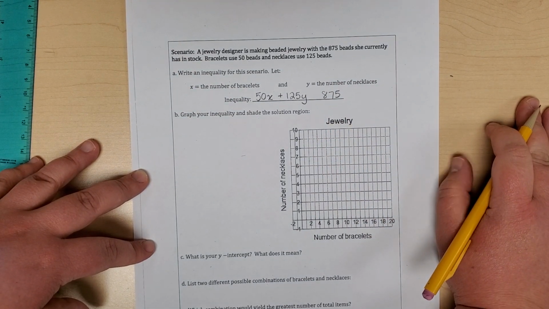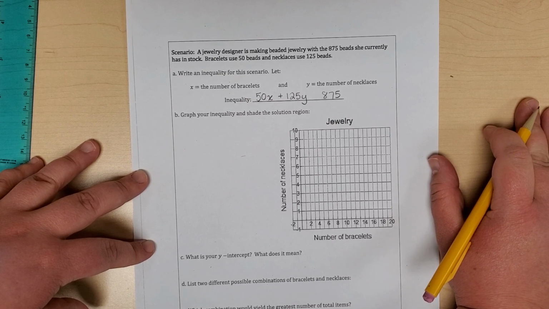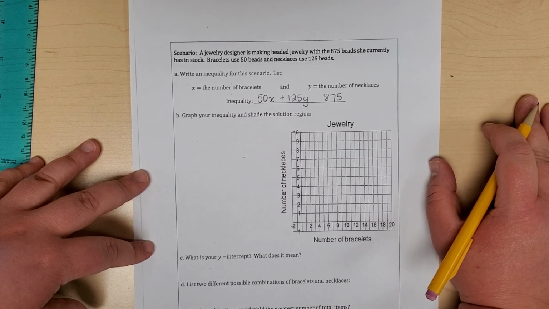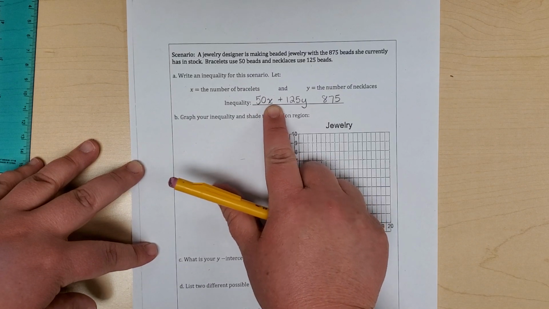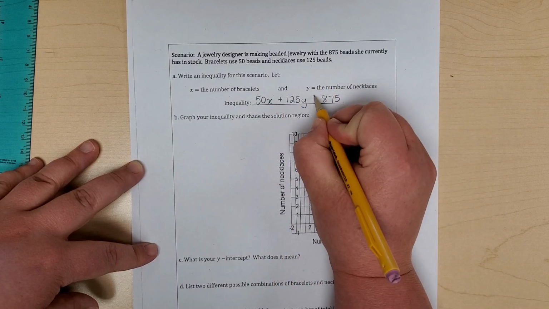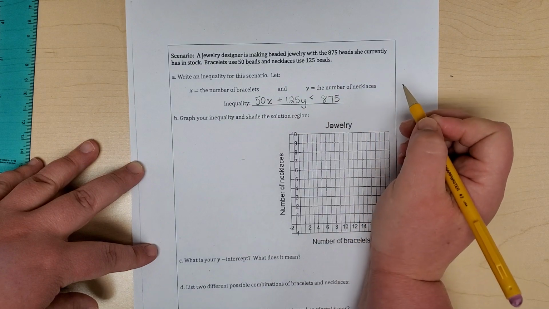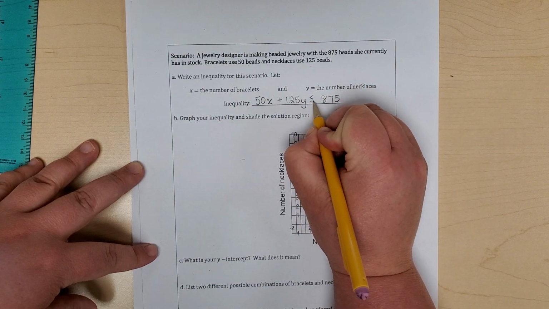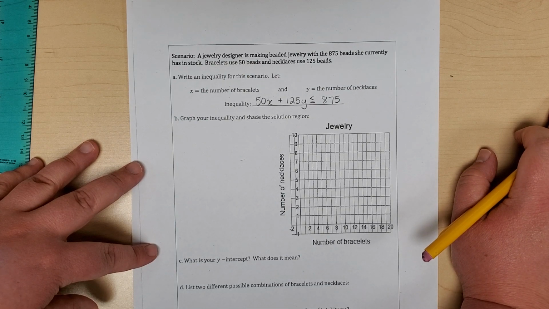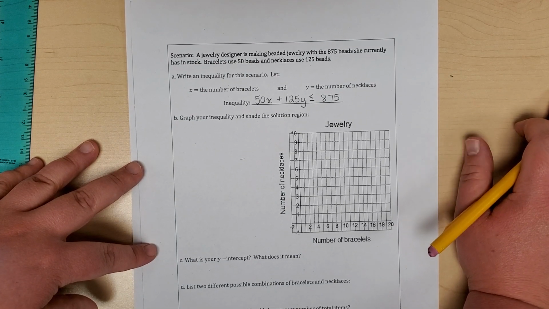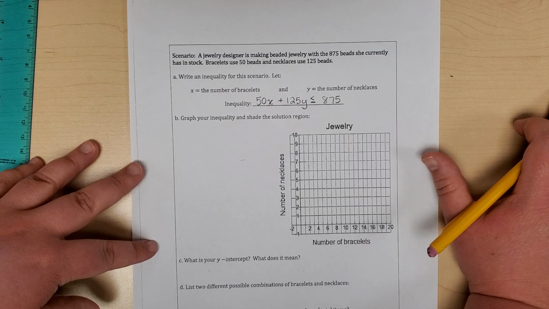Now, if she only has 875 beads in stock, that means that they cannot go over 875. So the amount that you use over here must be smaller than 875, so I'm going to use less than. Now, it could be equal to 875, so I'm also going to have the or equal to sign underneath. All right, so once you have done that, we need to graph the inequality.